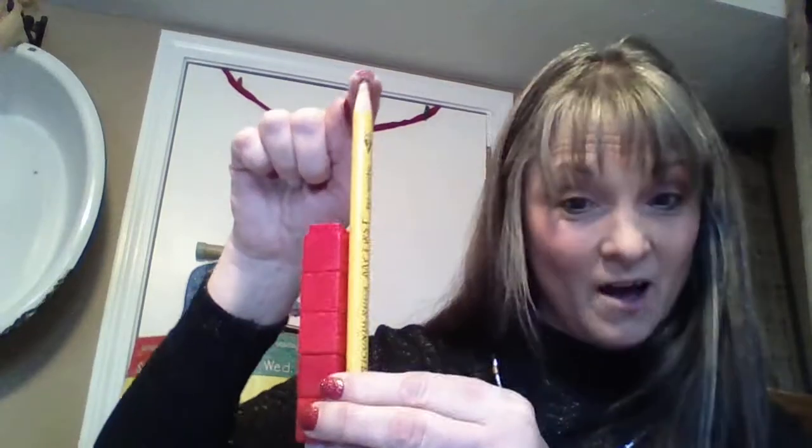All right, well, let's try something else. Let's have only 5 cubes this time. Okay. And I want you to get out your pencil. So we have the pencil, and we have 5 cubes. How are we going to tell which one is longer and which one is shorter? That's right. We are going to line up the bottoms and make it even. Then you can tell, right? The pencil is longer. The cubes are shorter.